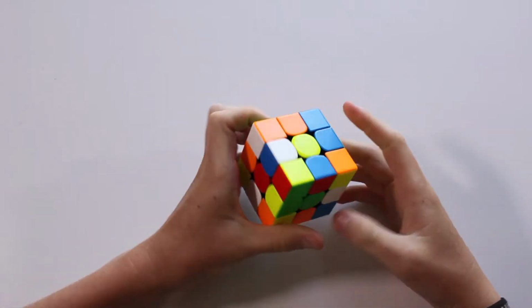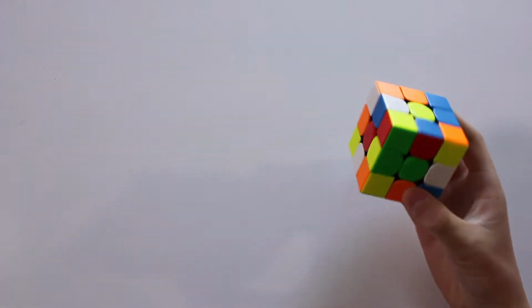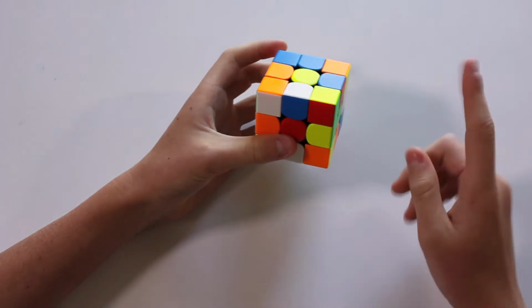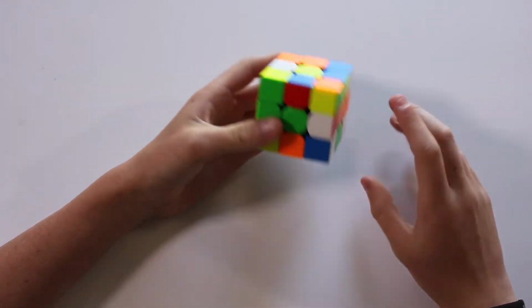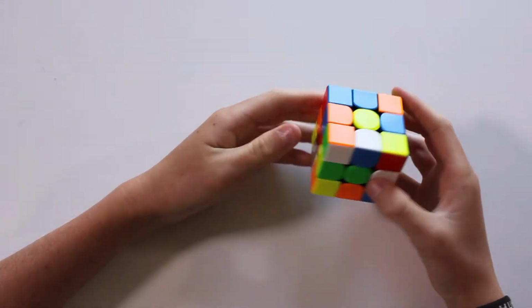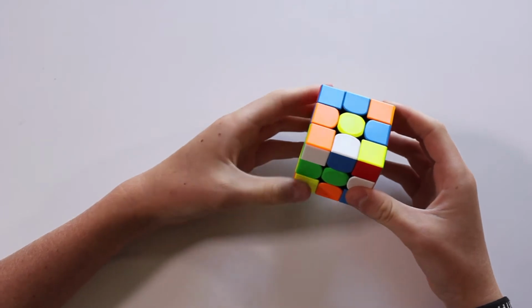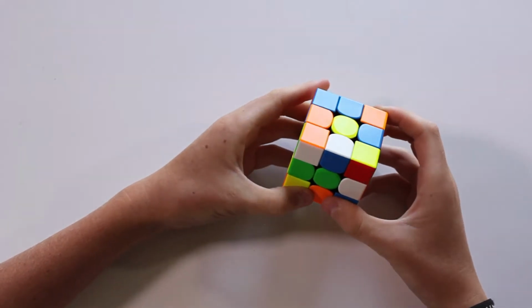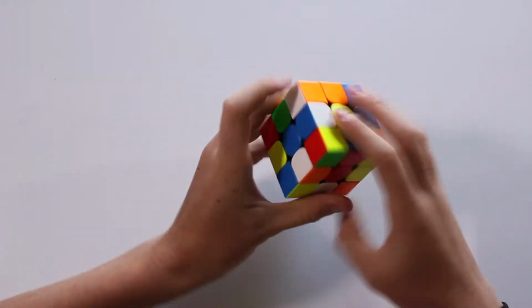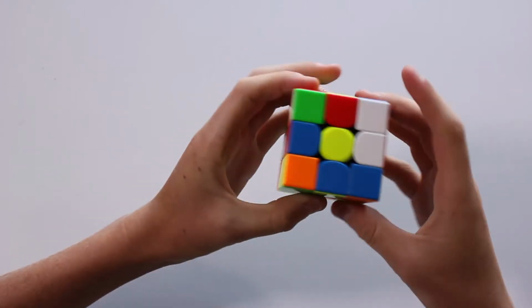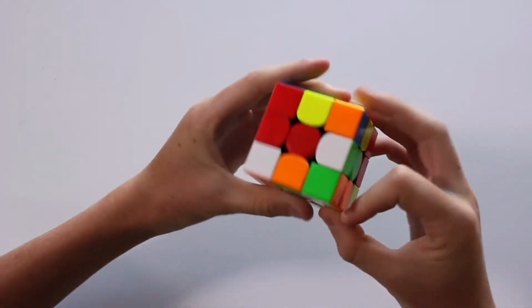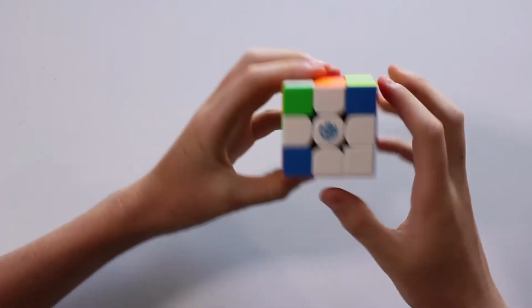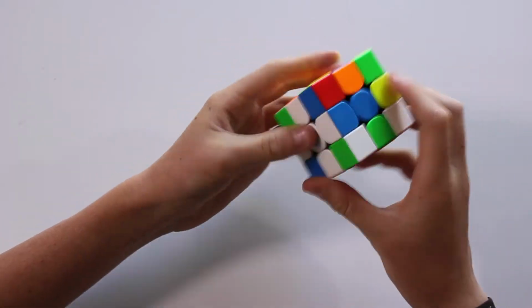Alright guys, so the first step in solving the cube is called the cross. And there are no algorithms needed to create the cross. The only thing you need to do is make it look like this. So, ignore that corner.